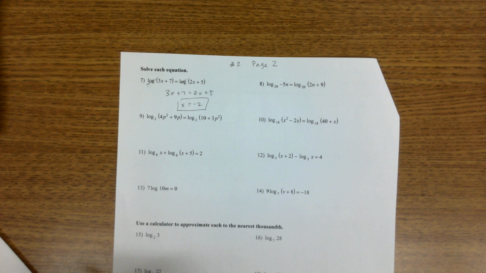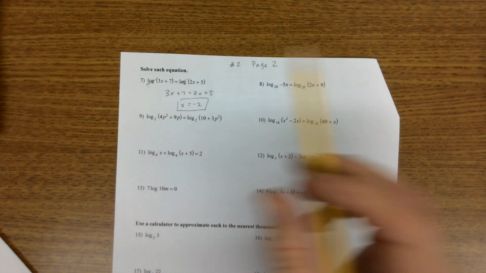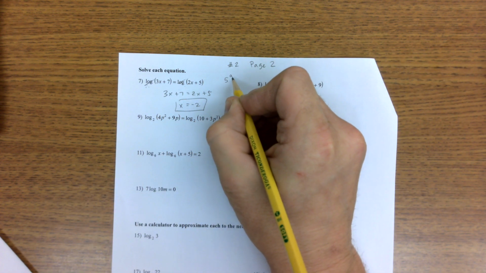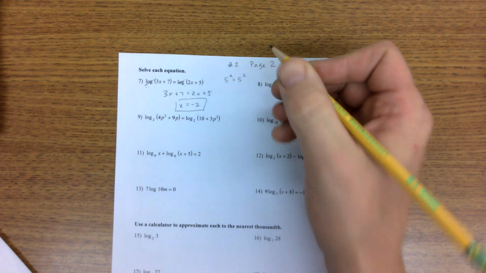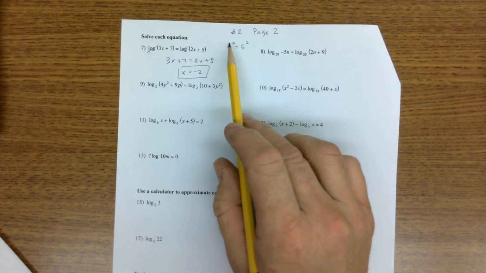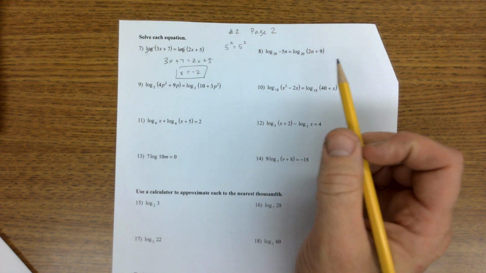It is that simple. The idea is if you have the same logs, then the arguments have to be the same. Kind of like this problem right here. If I say 5 to the a equals 5 to the second, well, we know that must be a 2 right there because the bases are the same, so the exponents are the same. Log's the same, argument's the same.